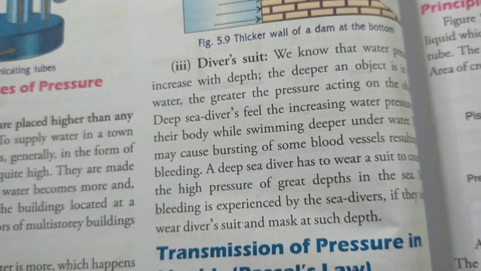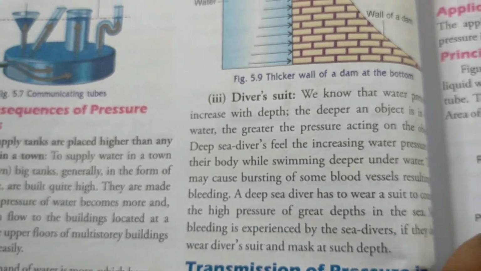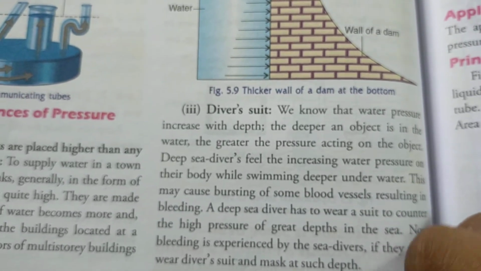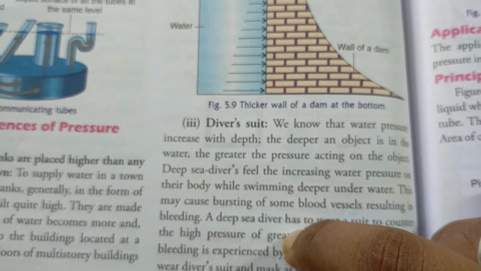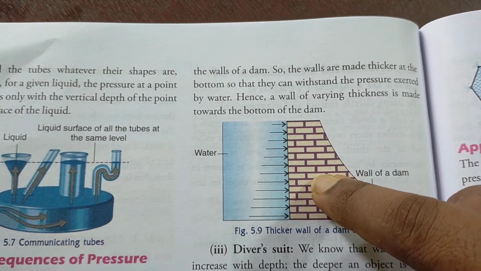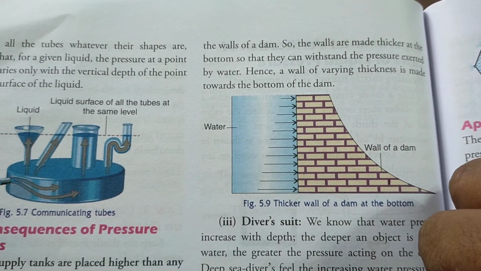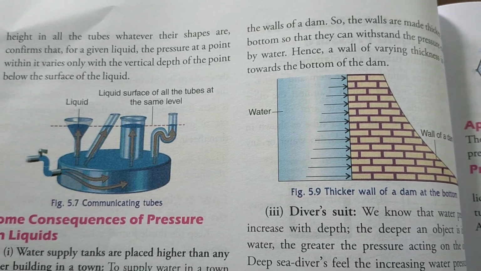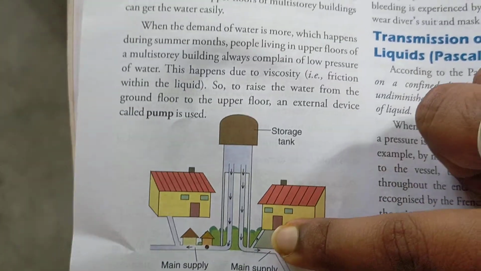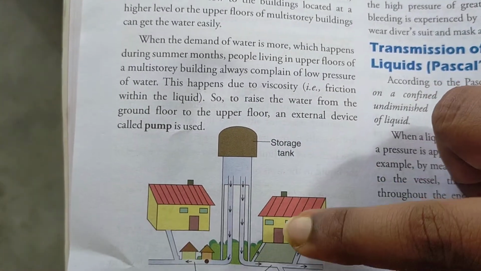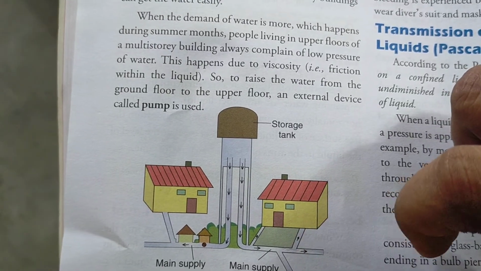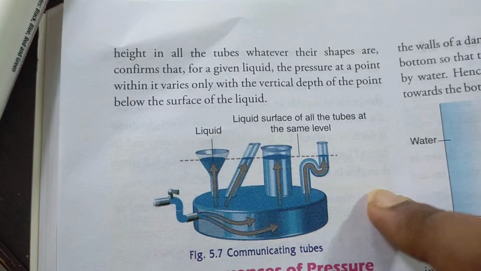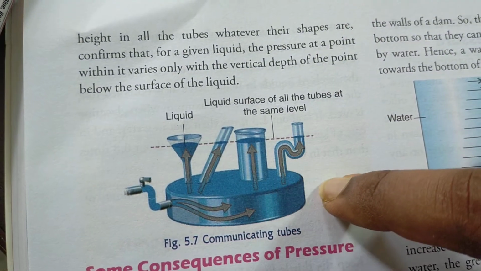Now what type of question might come from here? Why do swimmers use special suits? That answer you need to find from here. Why are the walls of a dam made broad at the foundation, at the base? This type of question, in the deep region, you have to prepare. Why is the water supply kept at a high level, or why is a water pump used to pump water from lower to high? Similarly, explain how water seeks its own level.